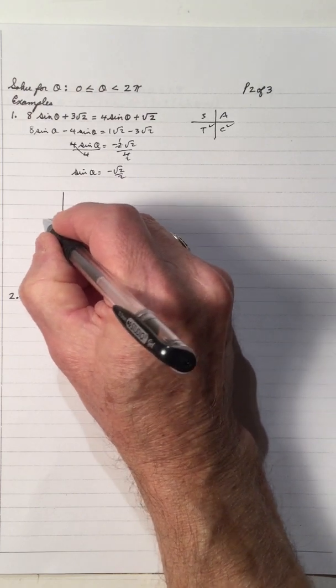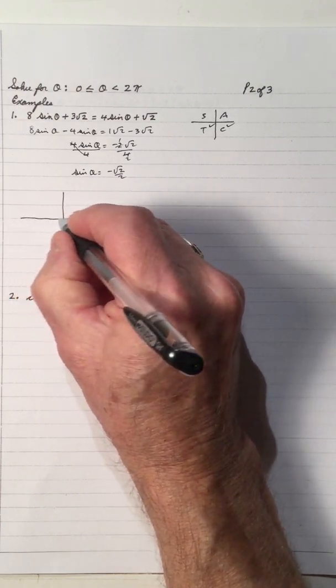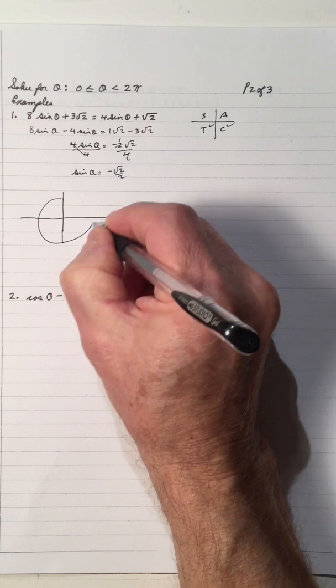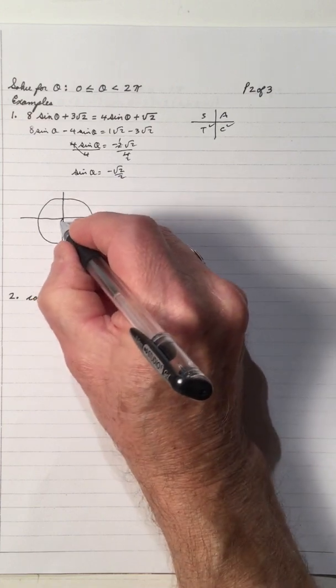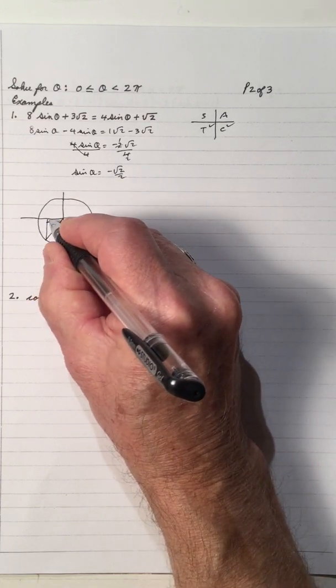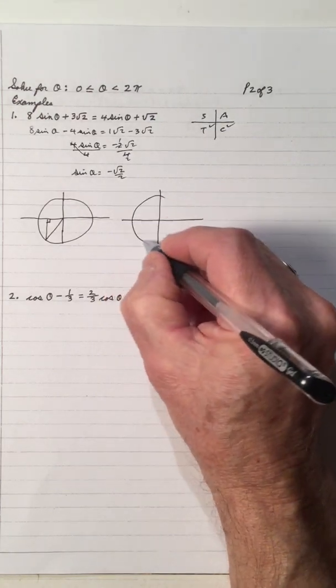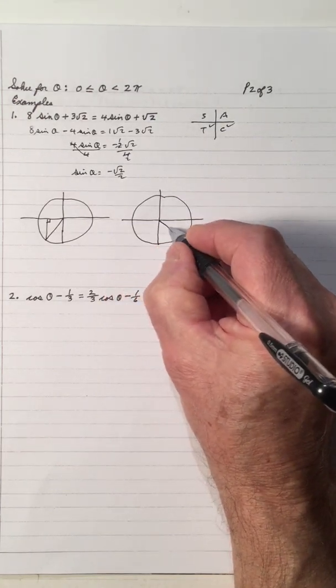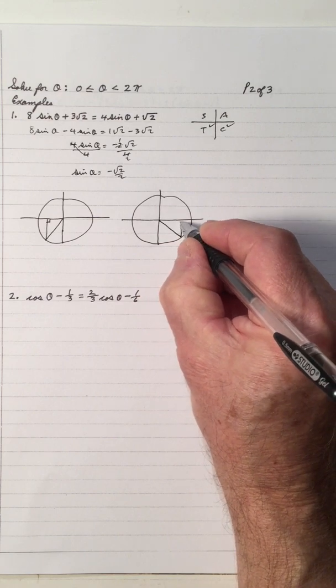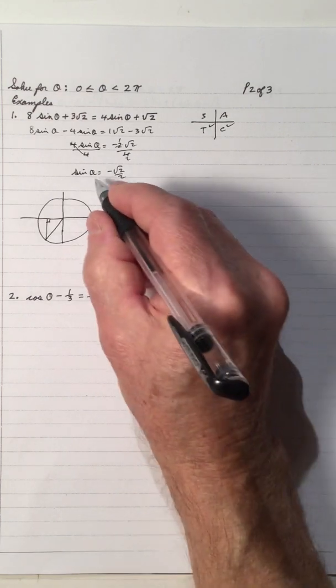So we draw the diagram in quadrant 3, terminal arm to the x-axis, and we draw a diagram in a circle and put it in quadrant 4, terminal arm going to the x-axis.